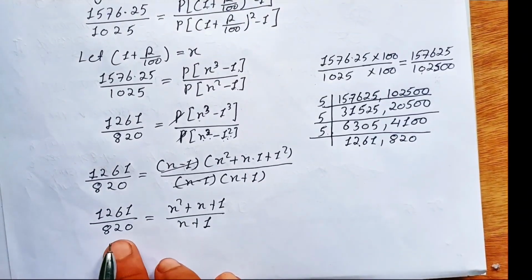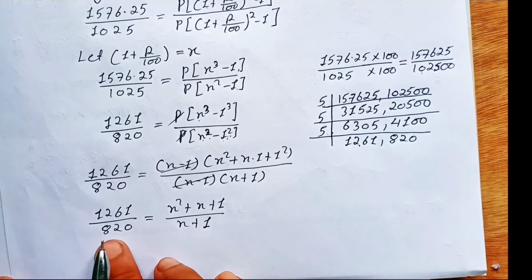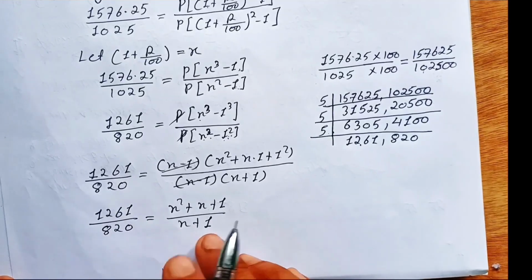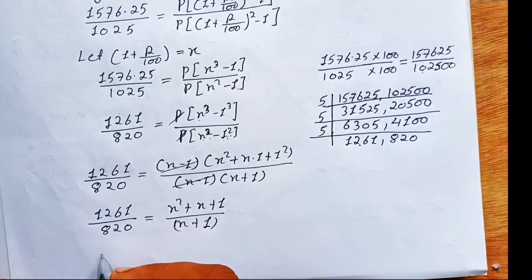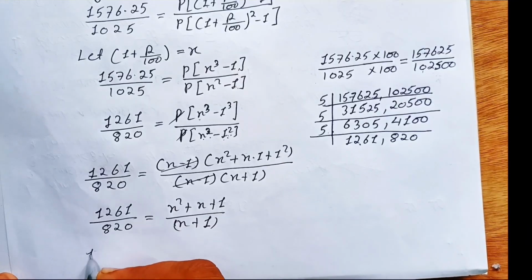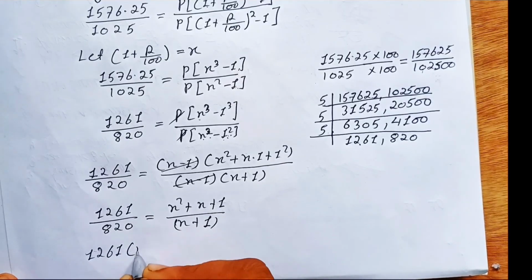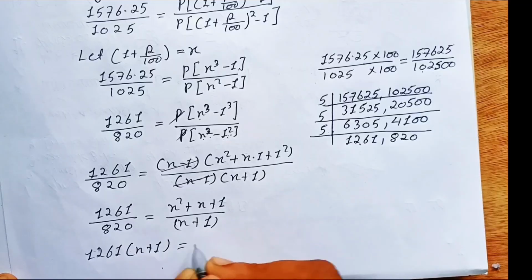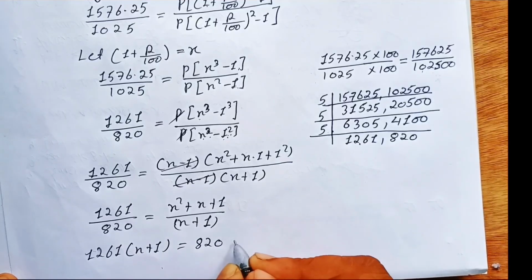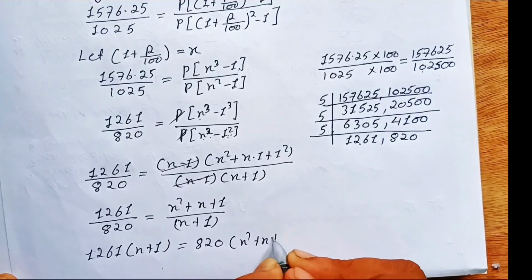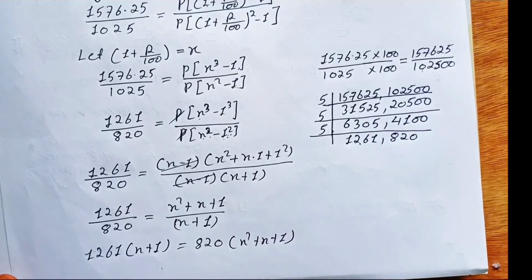Now next we cross multiply 820 and the factor x plus 1 on both sides. So here 1261 times (x plus 1) is equal to 820 times (x square plus x plus 1).